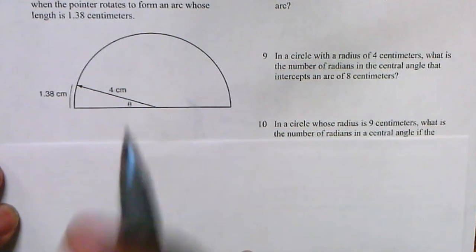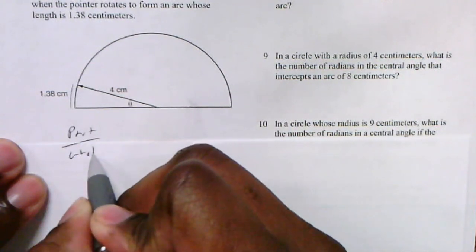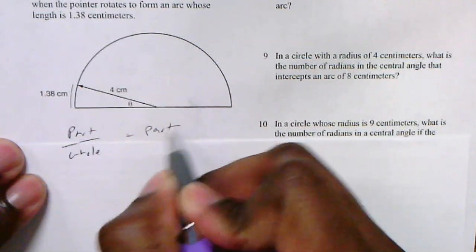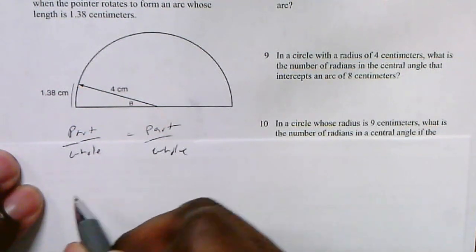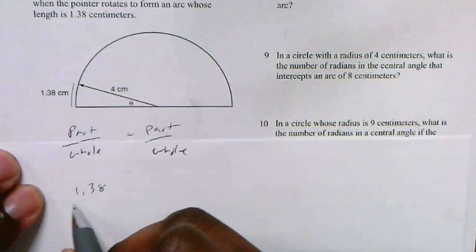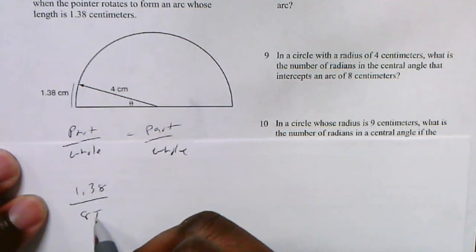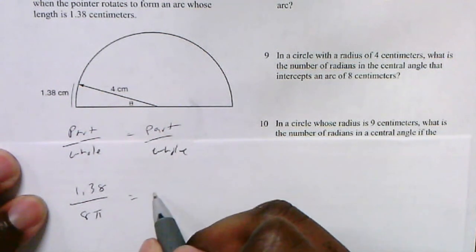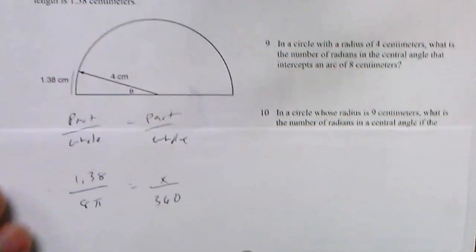So once again, I'm going to use the same ratio, part over whole equals part over whole. The part of the circumference that we know is 1.38, and the radius is 4, so the whole circumference is 8 pi. The part of the circle we don't know is x, and the whole circle is 360 degrees.